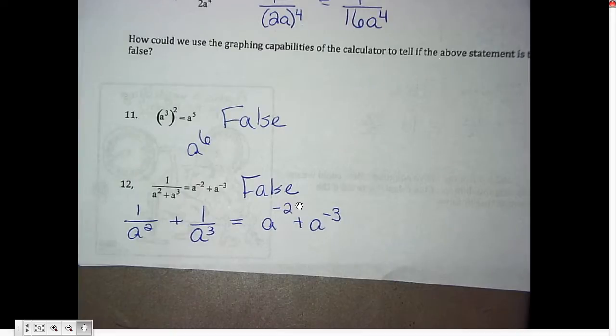So this would be what a correct statement will look like using the left side. The right side would become 1/a² plus 1/a cubed. This currently cannot be changed at all. So there's no way to split up that denominator and try and get those exponents back to the top.